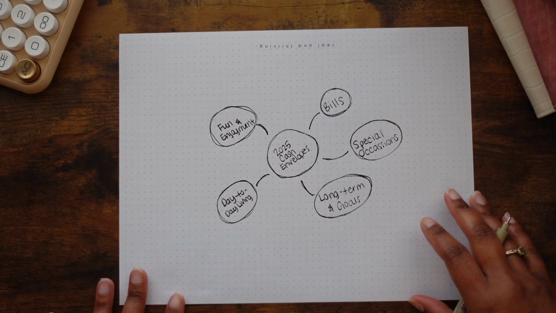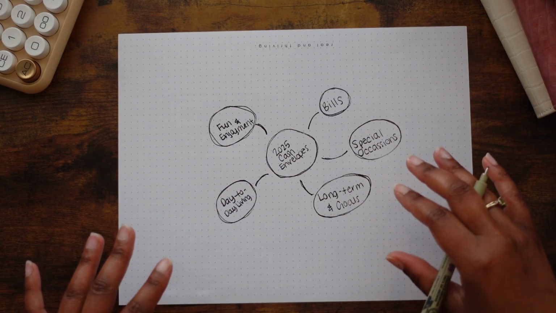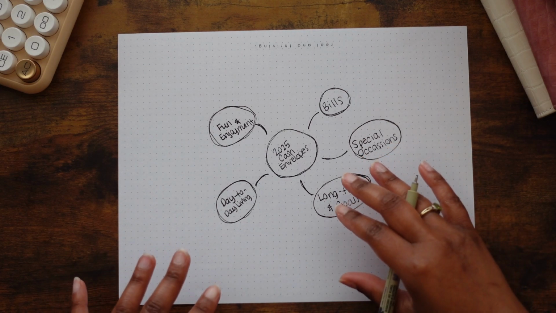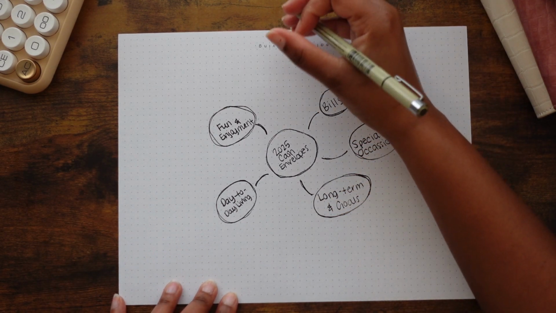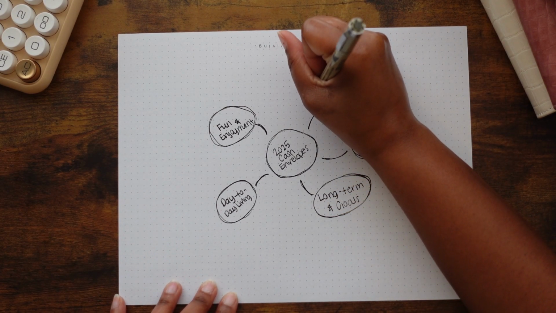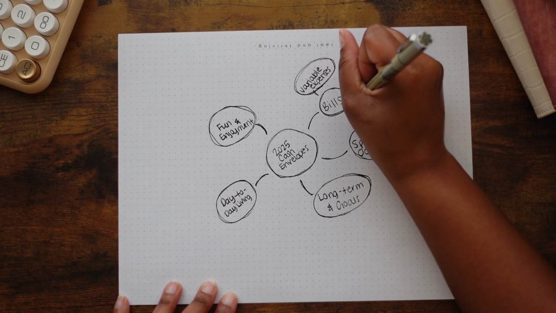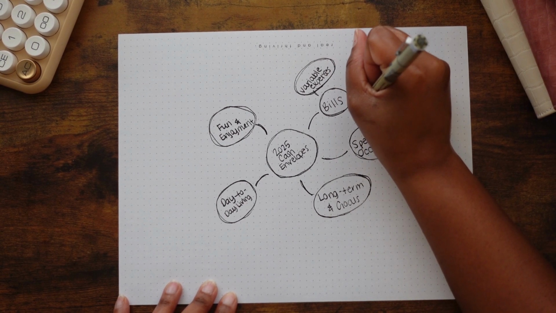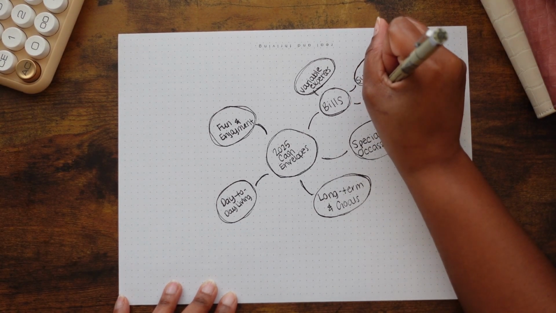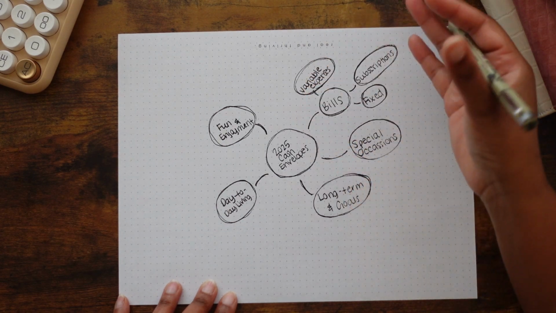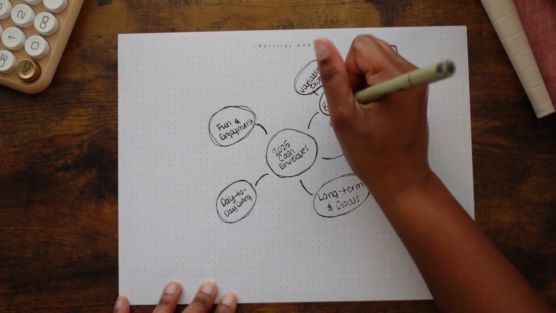So then we want to go ahead and further break these categories down once you have them on your mind map. So for bills, you want to list out your variable expenses, any subscriptions that you're paying for. Maybe you want to list out your fixed bills or the monthly ones or ones that you pay on a regular basis. You could also do a bubble for your rent or your mortgage if you wanted to.